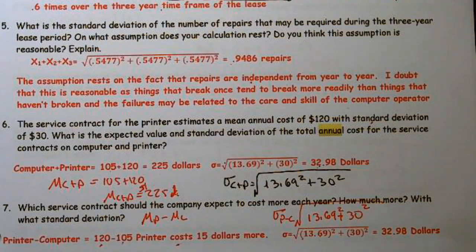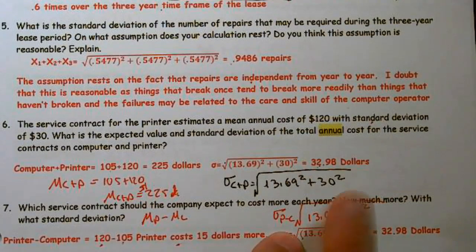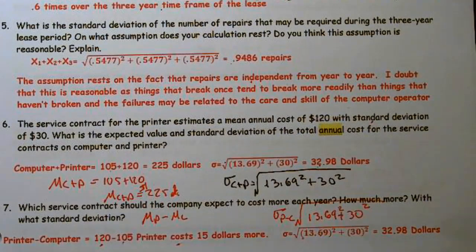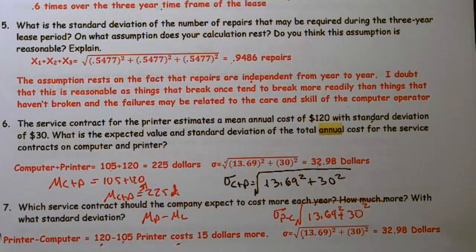They're going to have to be independent of each other. And these two probably are independent. The computer is probably reasonably independent of the printer. So we probably could have done that. So that's probably a good assumption. And remember, we're going to have to square up, convert it to a variance, sum them, and then take the square root of them. You cannot subtract them.